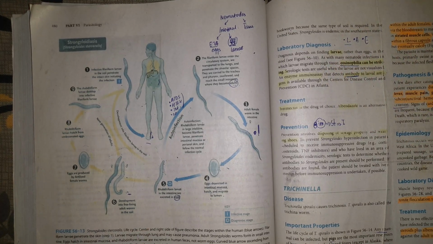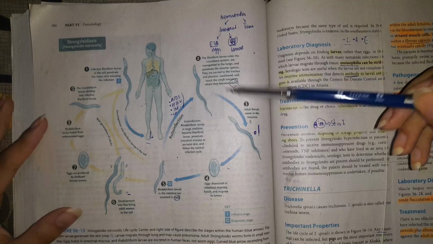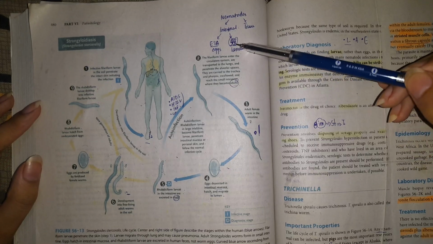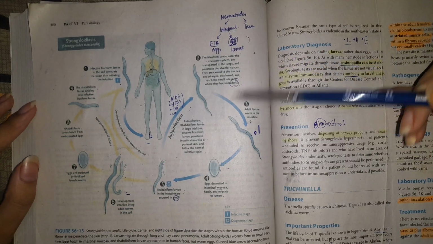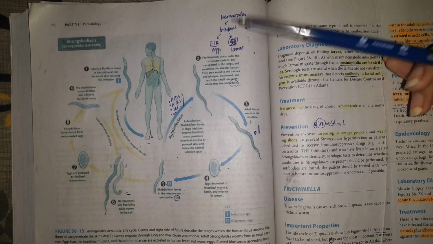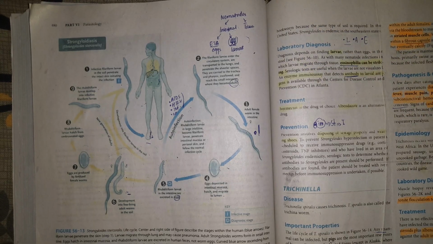So that was all about strongyloides and strongyloidiasis. In the next video, we will be talking about trichinella. That is also a type of nematode spread via the larval entrance into your body.